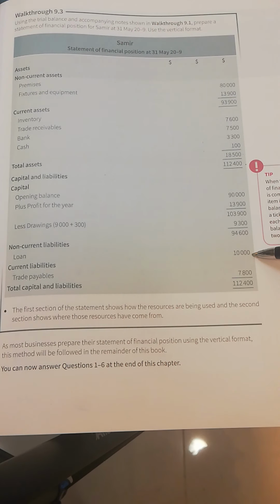Why is it classified as non-current liability? Because obviously this loan's repayment period is more than 1 year. So any loan that is due after 1 year, let's say it's a 3-year loan or 5-year loan, automatically you classify as non-current liability. Then under current liability, they have trade payables. But if it's a bank overdraft position, the bank overdraft will also come under current liability. Then you have your total liability figure. So non-current liability plus current liability plus capital figure, then you get your capital plus liabilities total here.